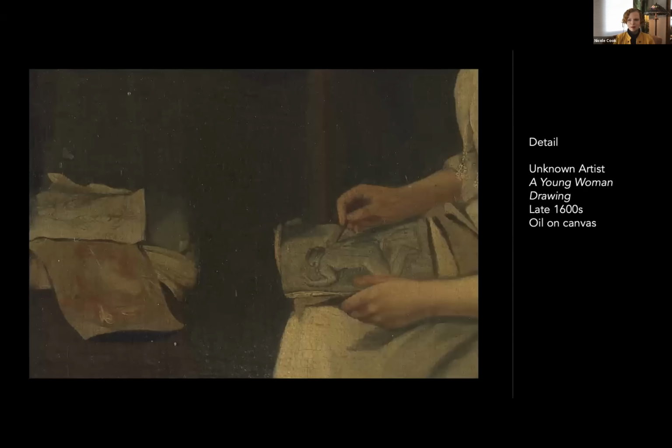This detail of the painting shows how carefully the artist who made it rendered the different kinds of papers and different drawing materials. And it demonstrates their intimate understanding of artistic practices during the 1600s, when this work was likely produced.